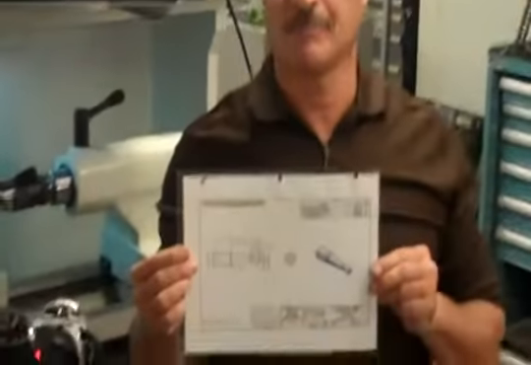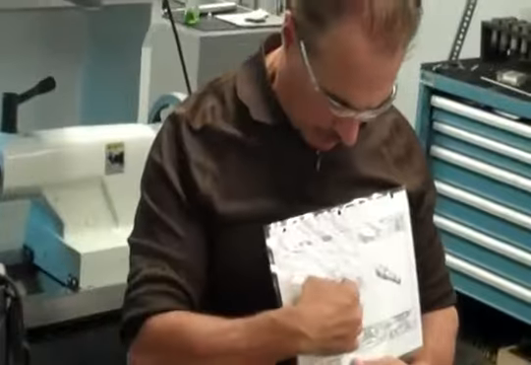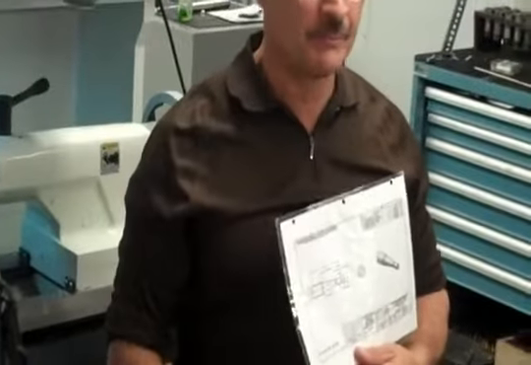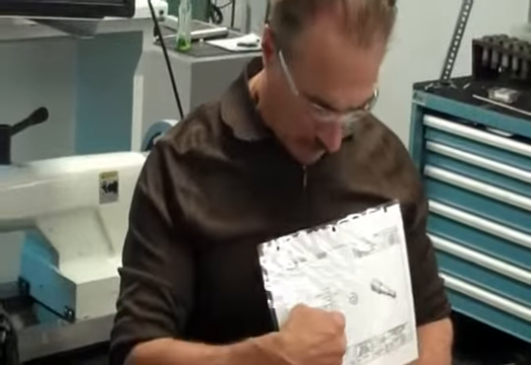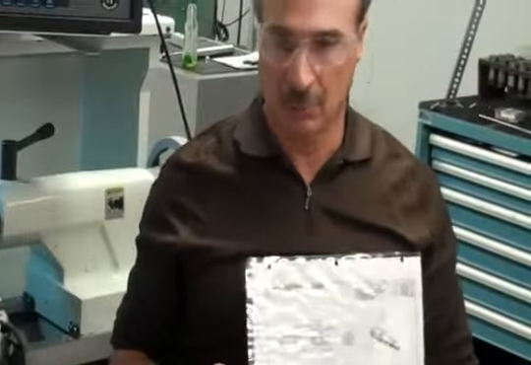This particular part will have some profile turning on the OD. It'll have a little bit of grooving work, and it'll have some threading. So we'll write a program for that.